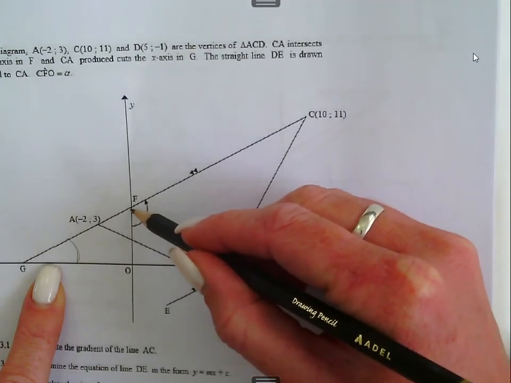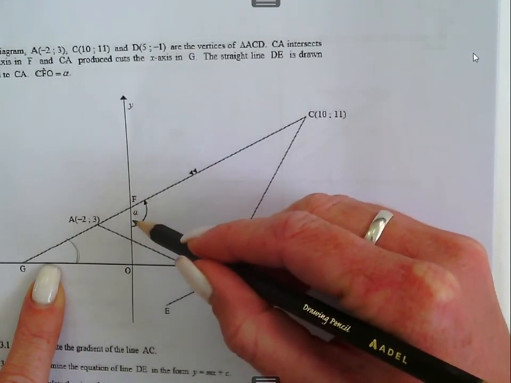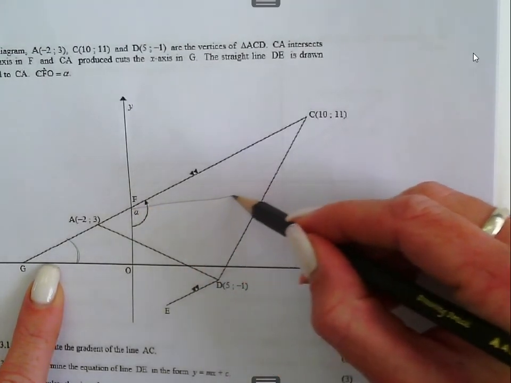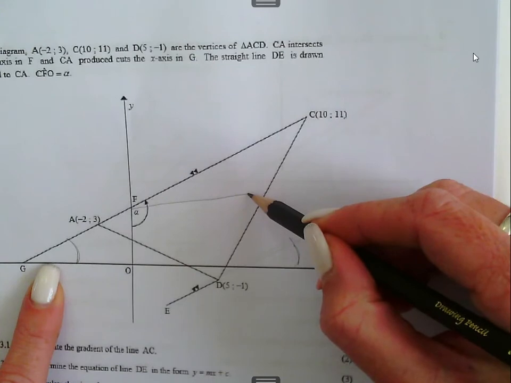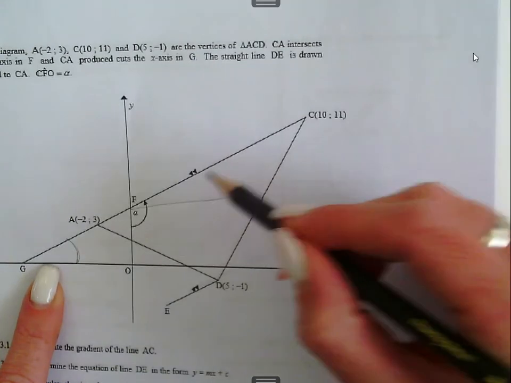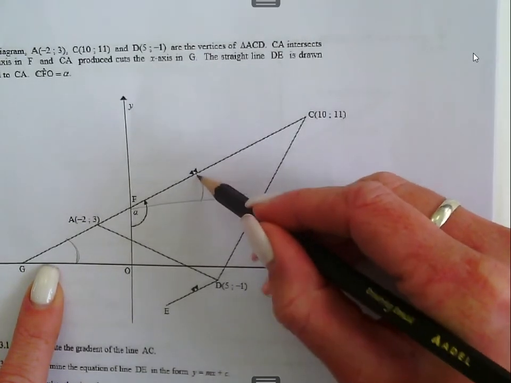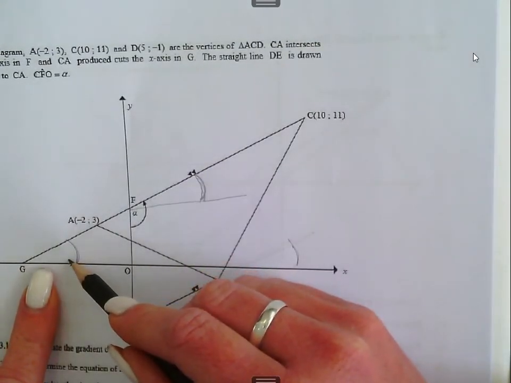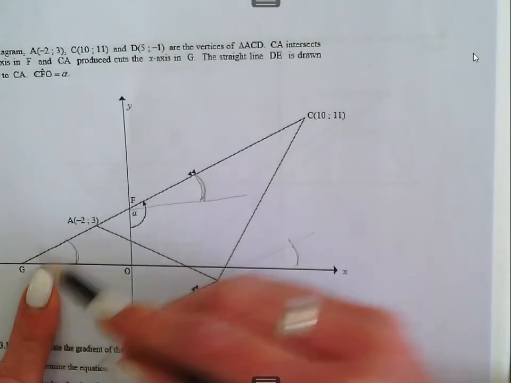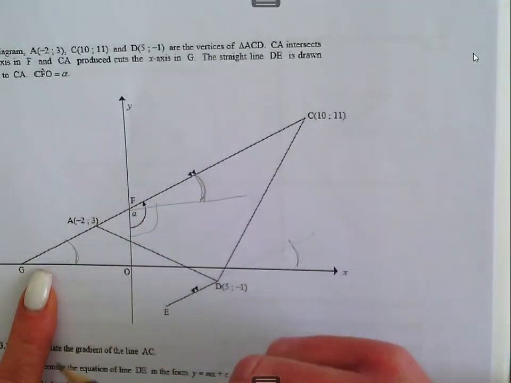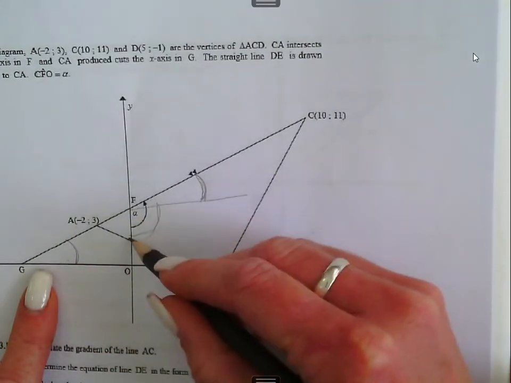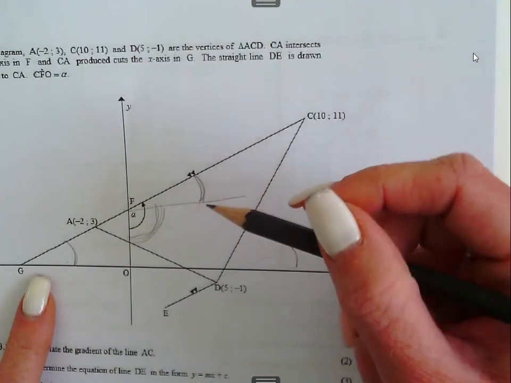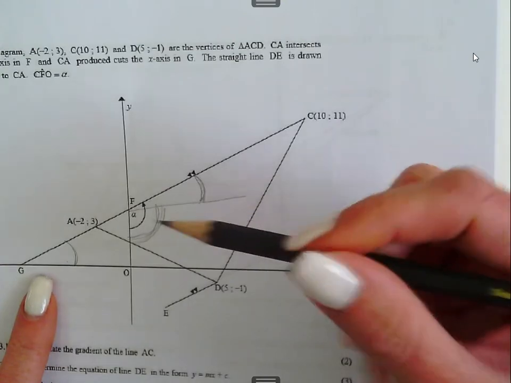It's corresponding, but not as it is there. No. It's corresponding if I draw a line there. Right? Do you agree with me? So that means the size of this angle, this one and this one, is the same. What's that size? What's the bottom part? 90 degrees. Can you see that?